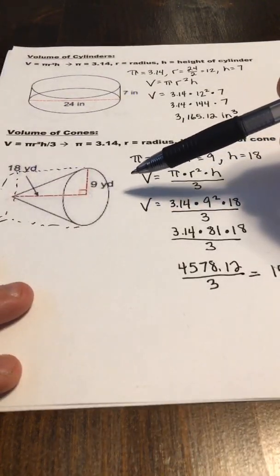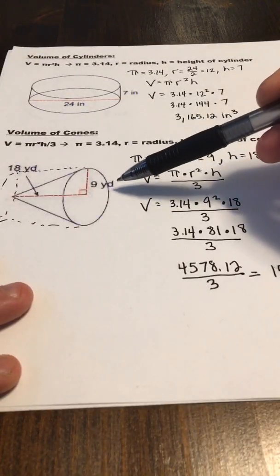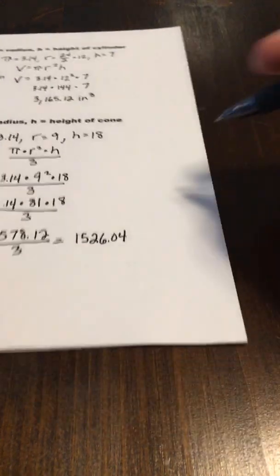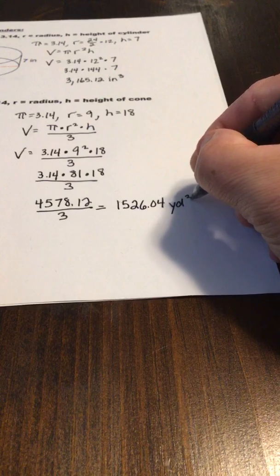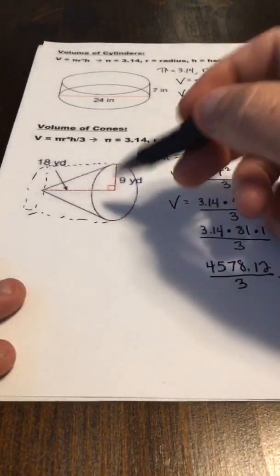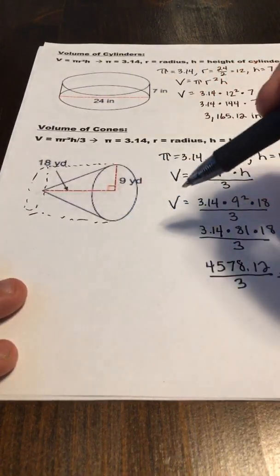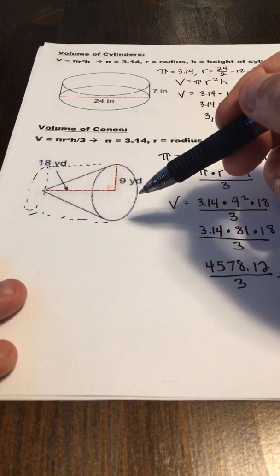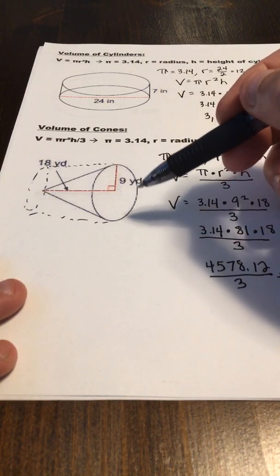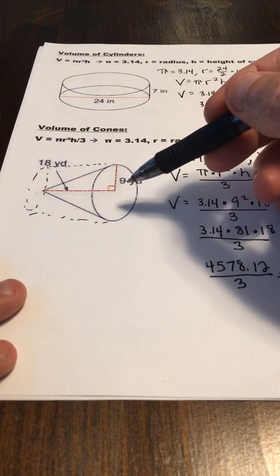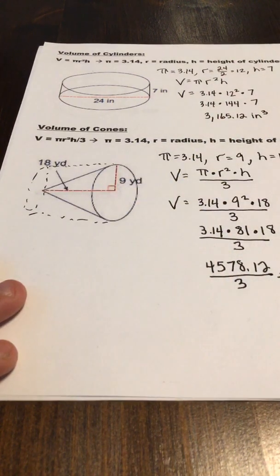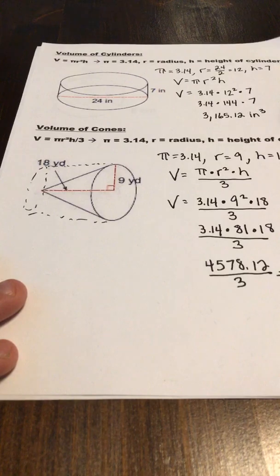And again, volume is measured in cubic measurements, so we're going to go yards cubed. So this cone will hold 1,526.04 cubic yards of liquid.